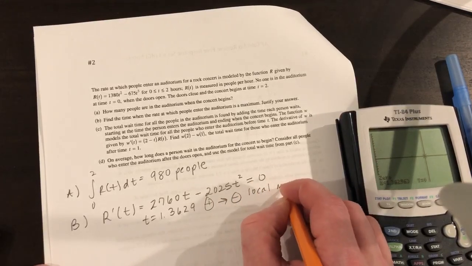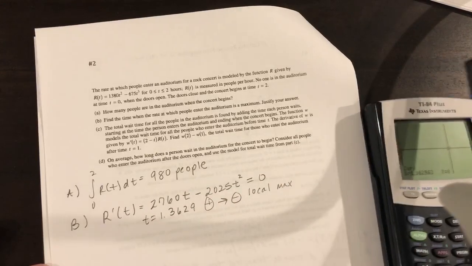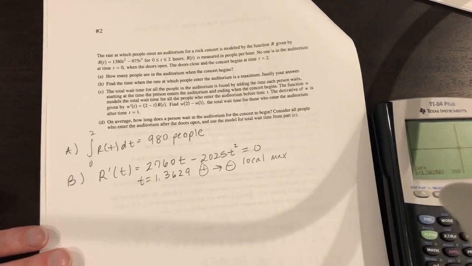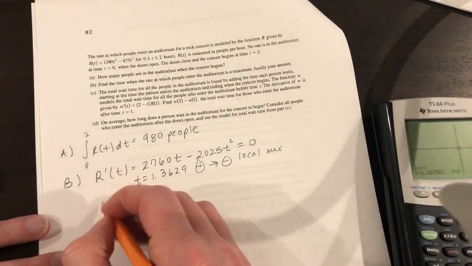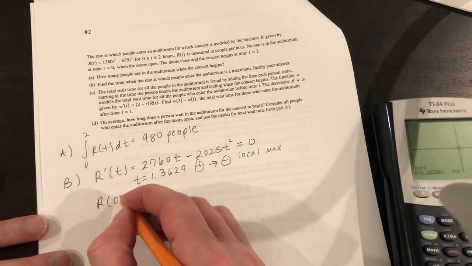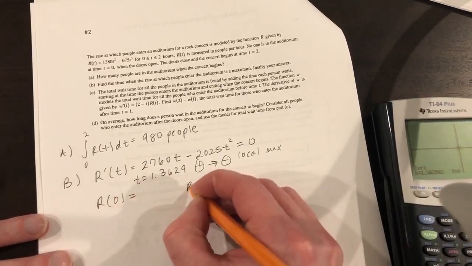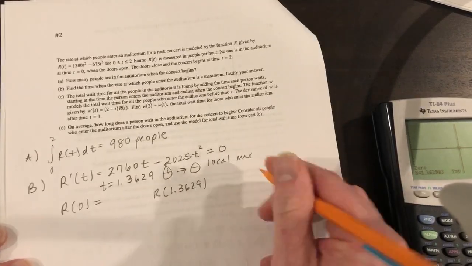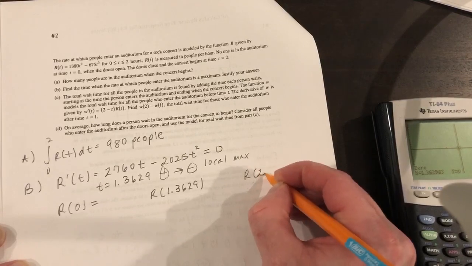Now, when it talks about number of people or number of tickets sold being a maximum or a minimum, we have to consider our endpoints also. So we're going to say R of 0, R of 1.3629, and then R of 2.